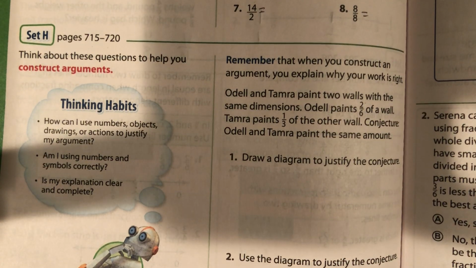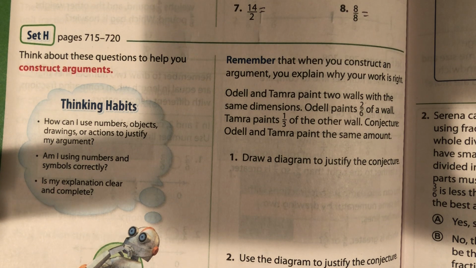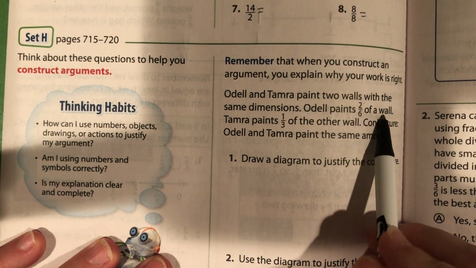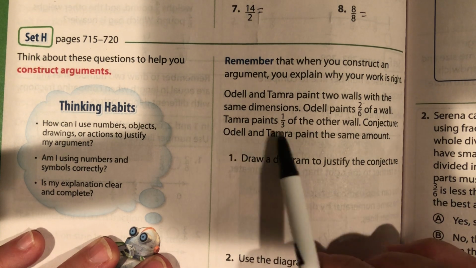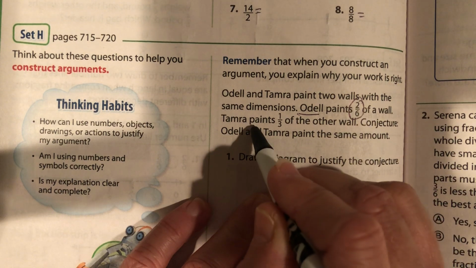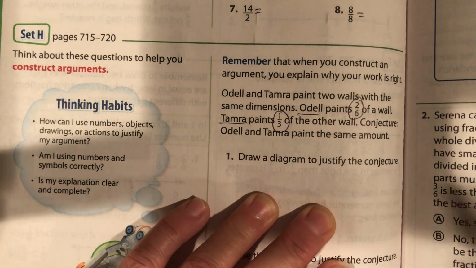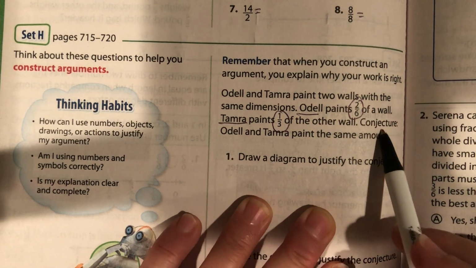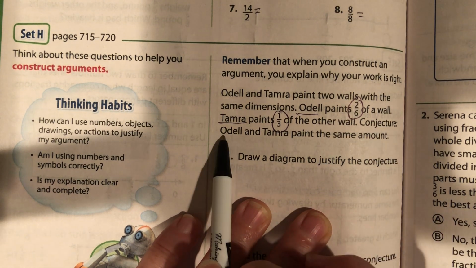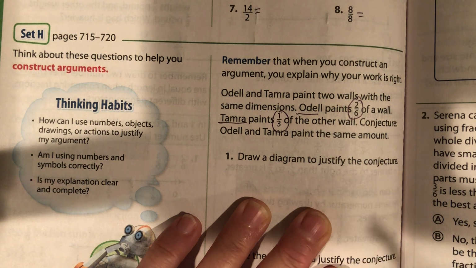All right, last one. Odell and Tamra paint 2 walls with the same dimensions. Odell paints 2/6 of a wall. Tamra paints 1/3. So Odell is 2/6. Tamra is 1/3. The conjecture, that means like the prediction, what they think the answer is going to be, a little bit of a hypothesis there. Odell and Tamra paint the same amount.